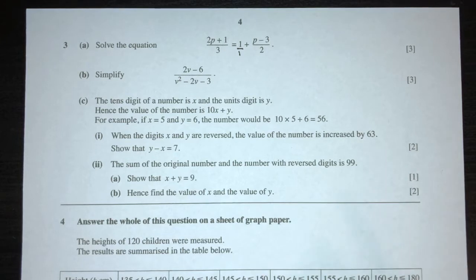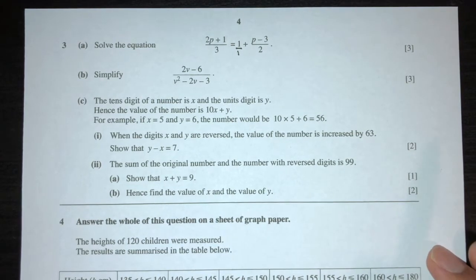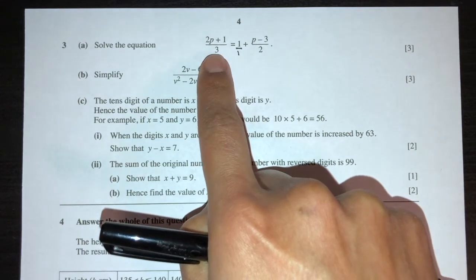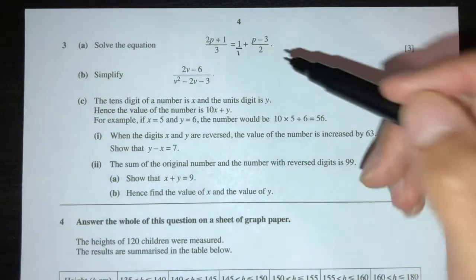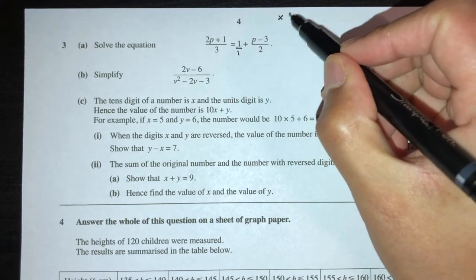So we have fractions everywhere, and the denominators are all different. So we want to eliminate the denominators. We have to multiply by the LCM. The LCM you can get by just multiplying these 3 together. So 3 times 1 times 2 is 6. So let's multiply everywhere by 6.